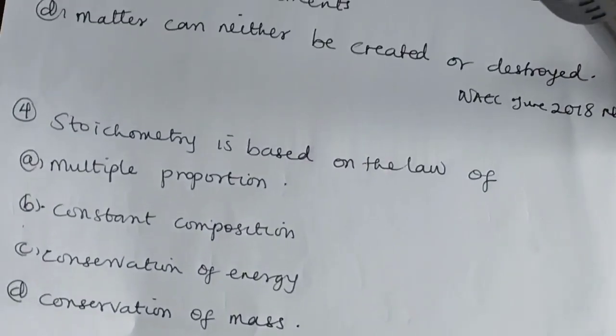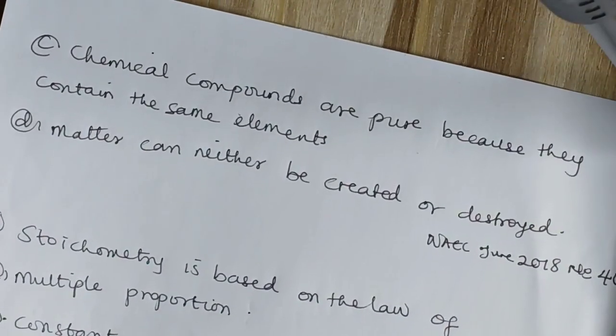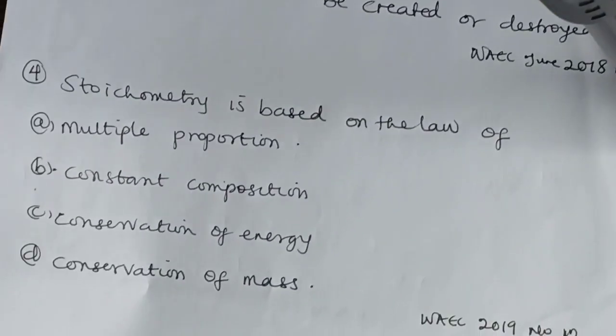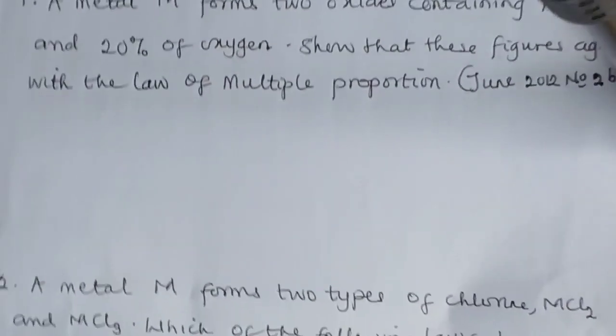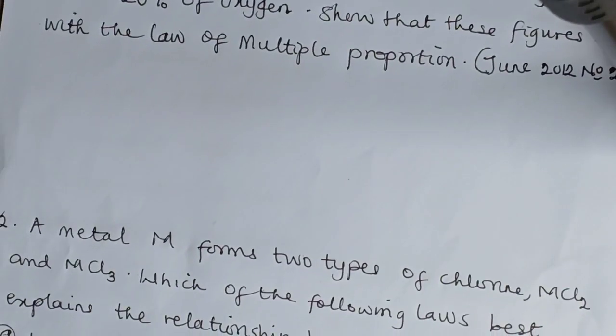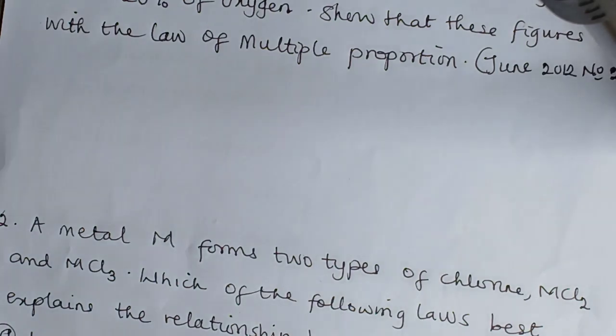There are 4 in number, extracted from different years. So you are expected to treat these questions, after which we come back to solve it.